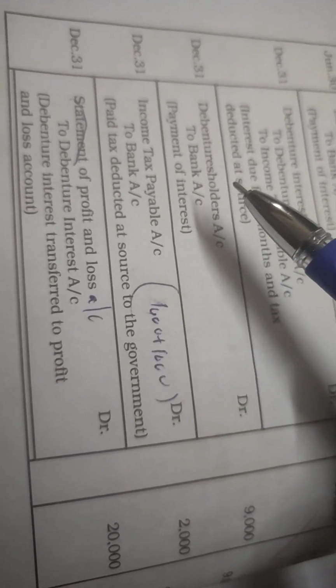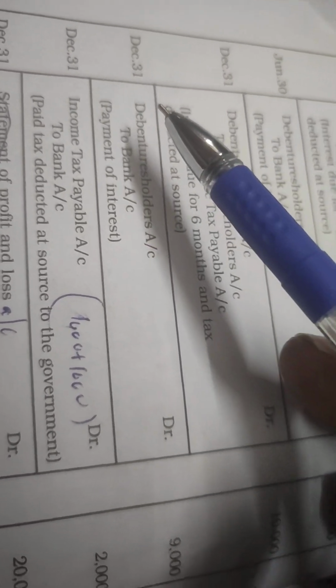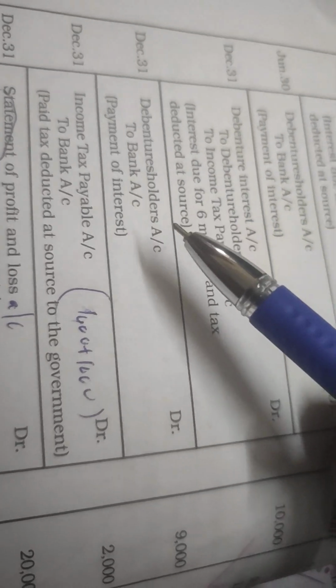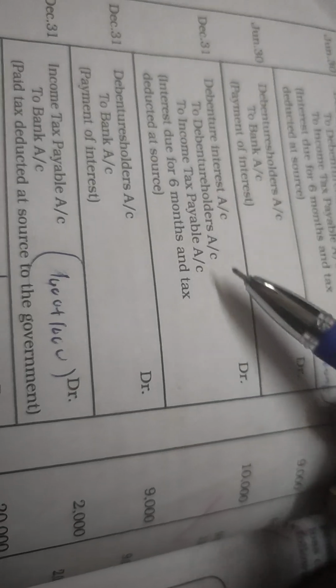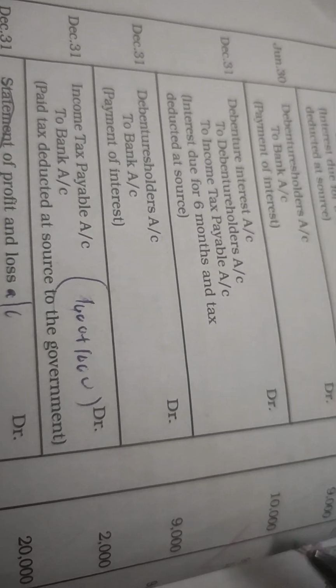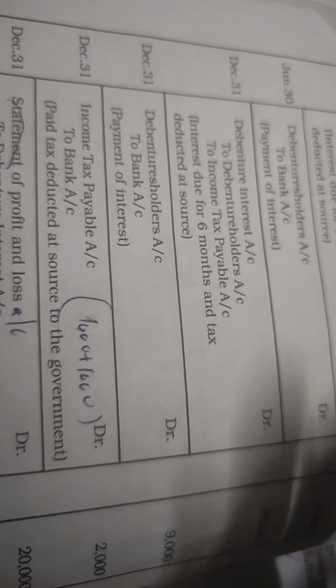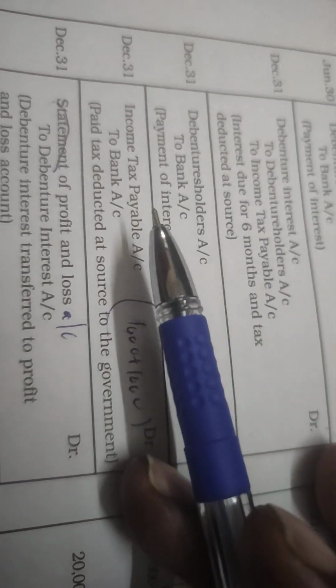The entry will be debenture interest account debited to debenture holders account and income tax payable. The same amounts will be written, and the date will be changed to December 31st.